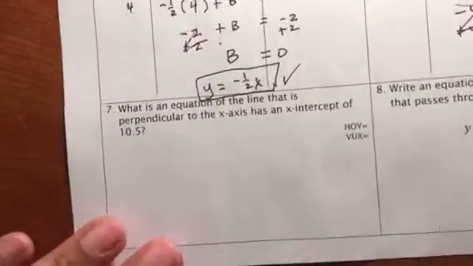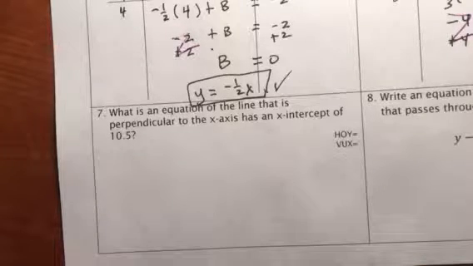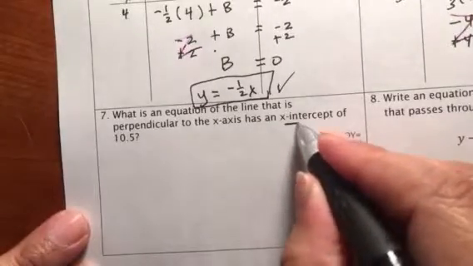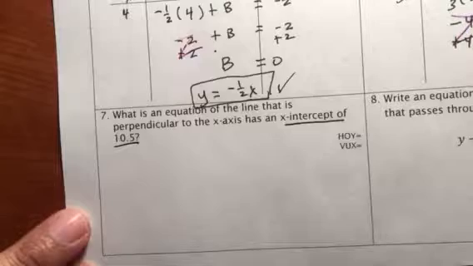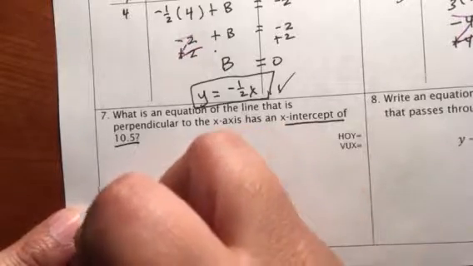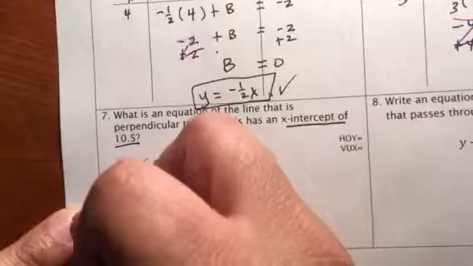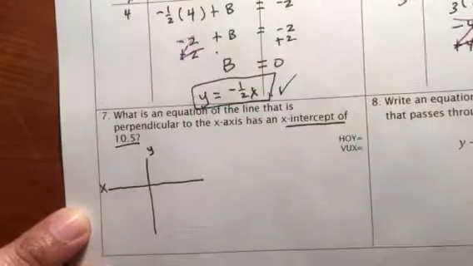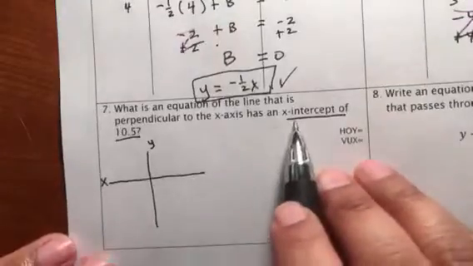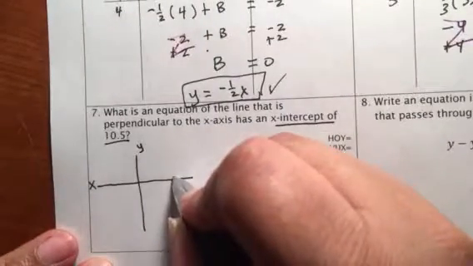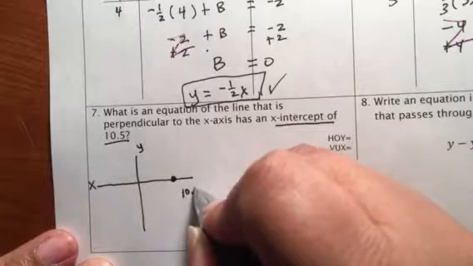Okay. So this one is going to be a little tricky if you do not draw a picture. So you have the problem that says, what is an equation of the line that is perpendicular to the x-axis and has an x-intercept of 10.5. So the first thing I'm going to deal with is drawing out the fact that I have an x-intercept. Well, as you guys should know, an intercept is where it touches either the x or y axis. Since it says x-intercept, that means it's going to touch the x-axis at 10.5.